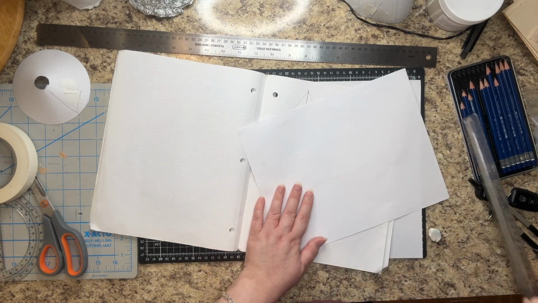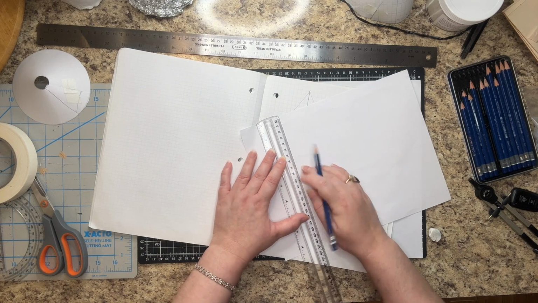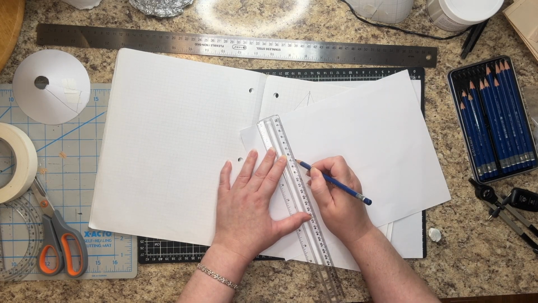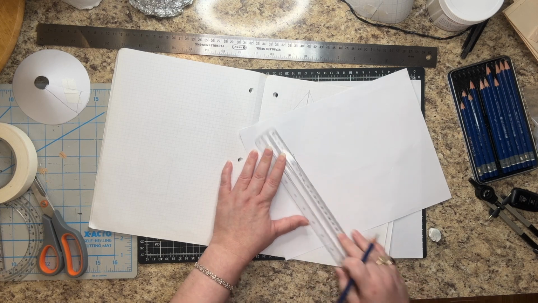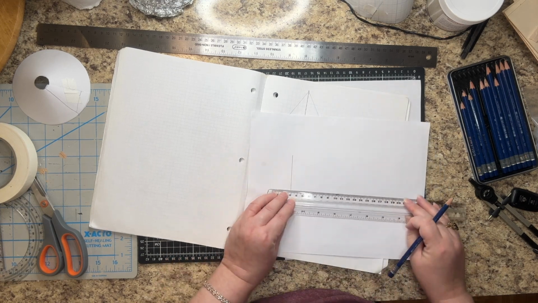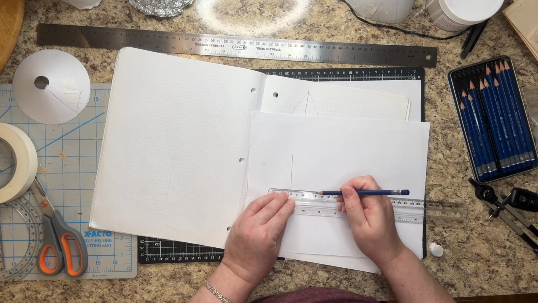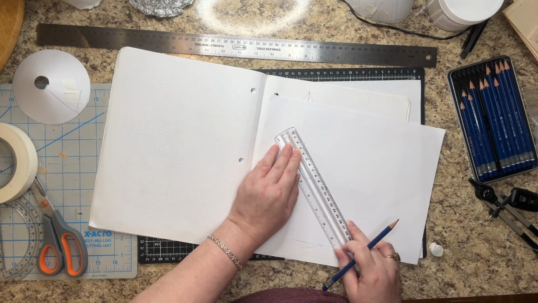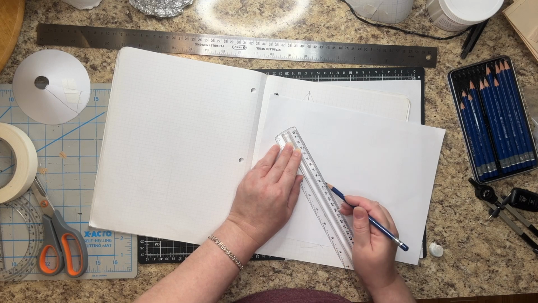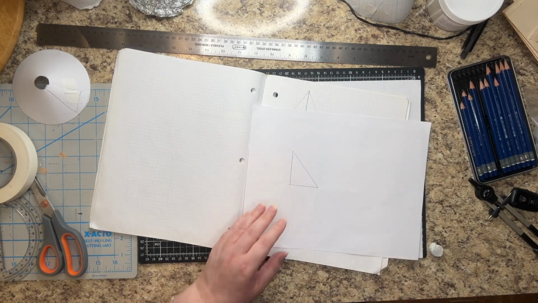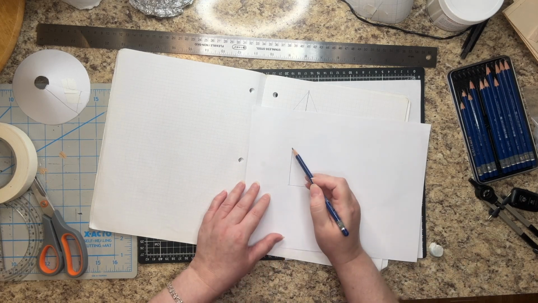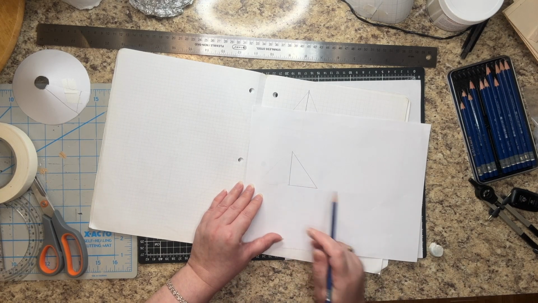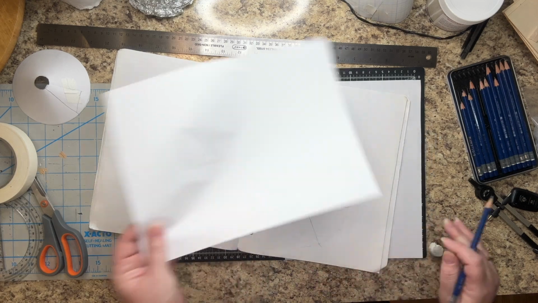So keep that in mind when you're doing this technique, that you're going to need some space off to the side of your triangle to work. All right, so there's half of our triangle. Let's pretend the rest of it was over here somewhere, right?